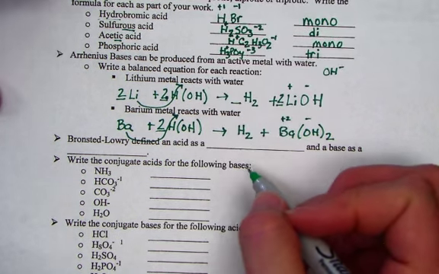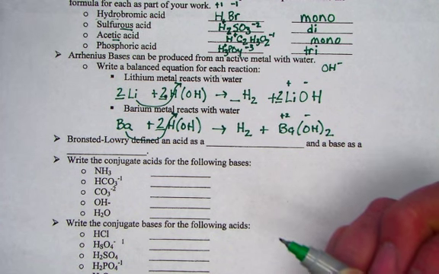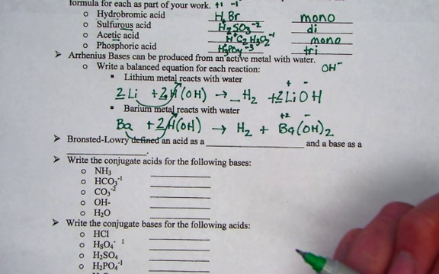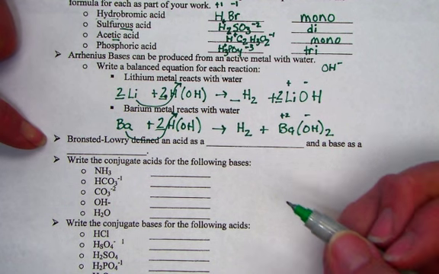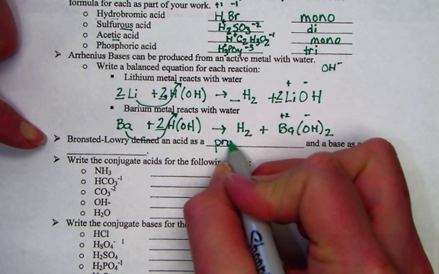The second of our definitions broadens that to consider other examples of acids and bases. Sometimes acids don't necessarily start with an H and bases don't necessarily have to end with an OH. The better working definition is known as the Bronsted-Lowry Definition. It defines an acid to be a proton donor.